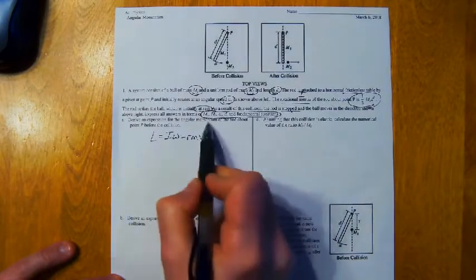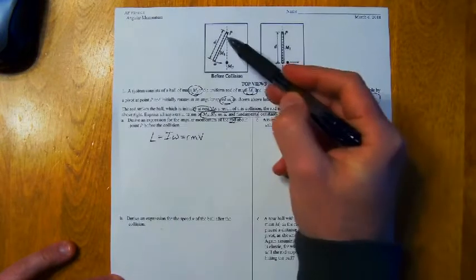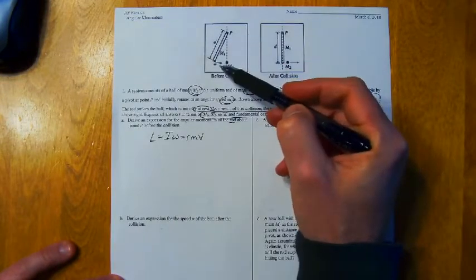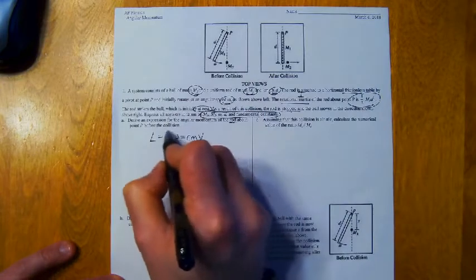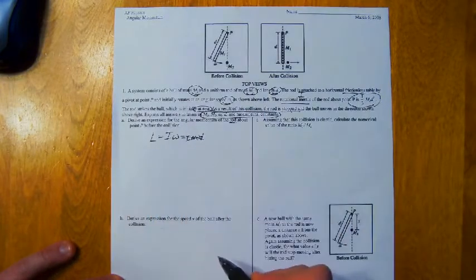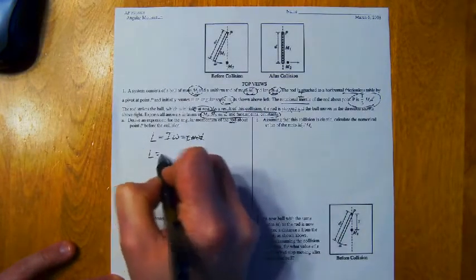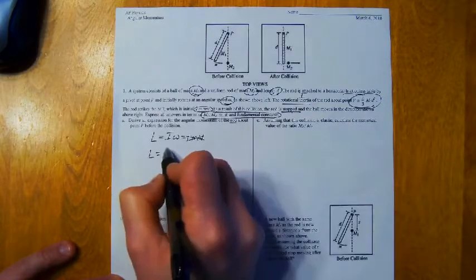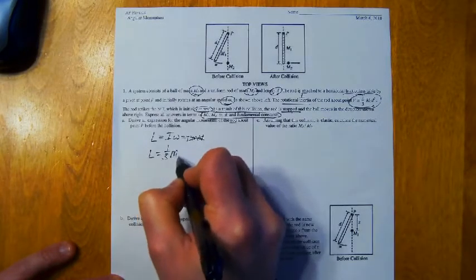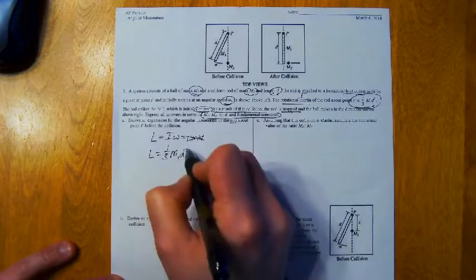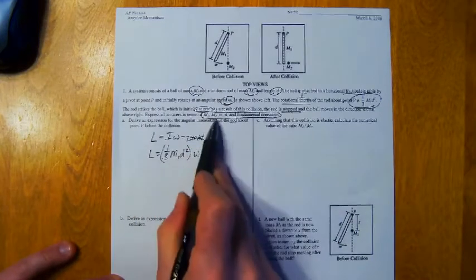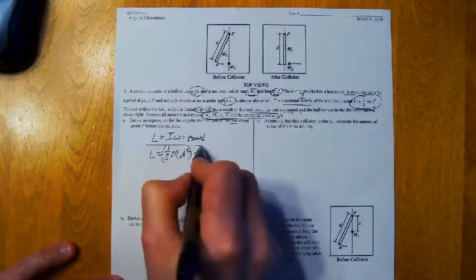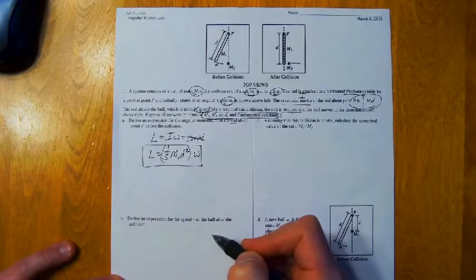So if we're looking for the angular momentum of the rod, which is spinning or rotating or moving angularly, we're going to look at the angular part, not the linear part. Well, above they give us the I equation. That was very nice of them. So 1/3 m1d squared, and then we tack on our omega because it says we could keep omega in our answer. And that is the answer to part A.